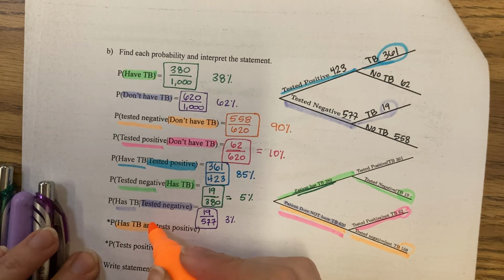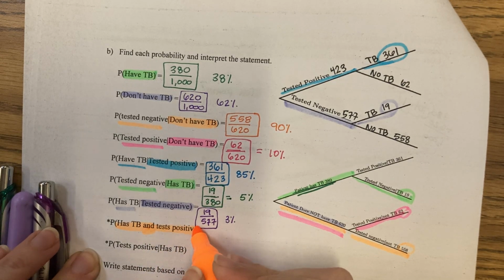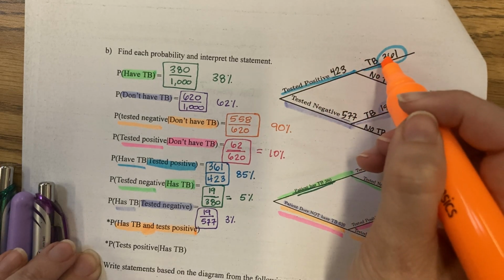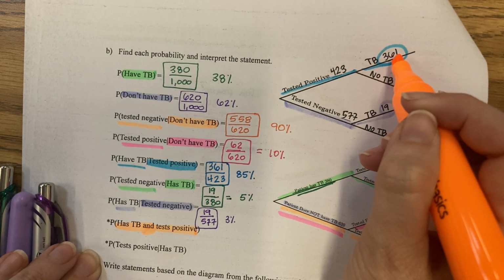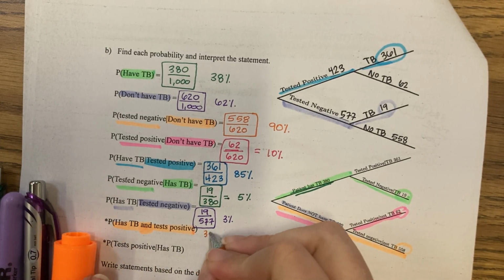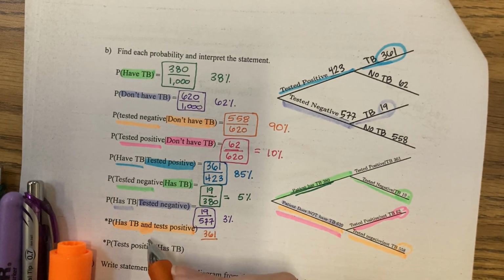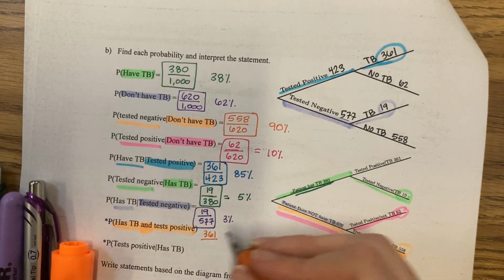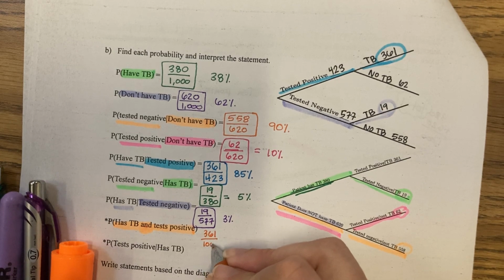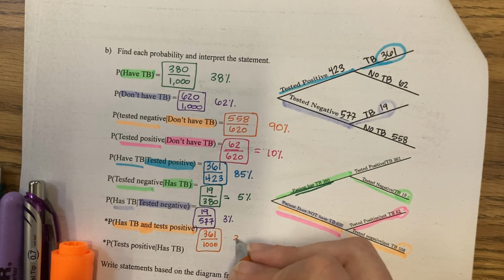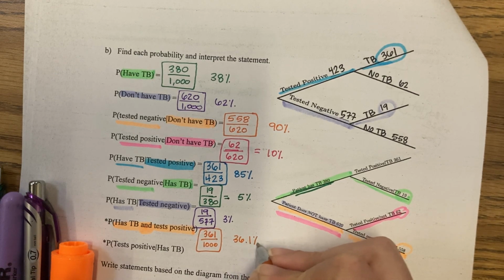Has TB and tested positive. Tested positive and has TB. There's 361 out of my total. There's no line, so it's out of my total, which is 1,000. 36.1%.